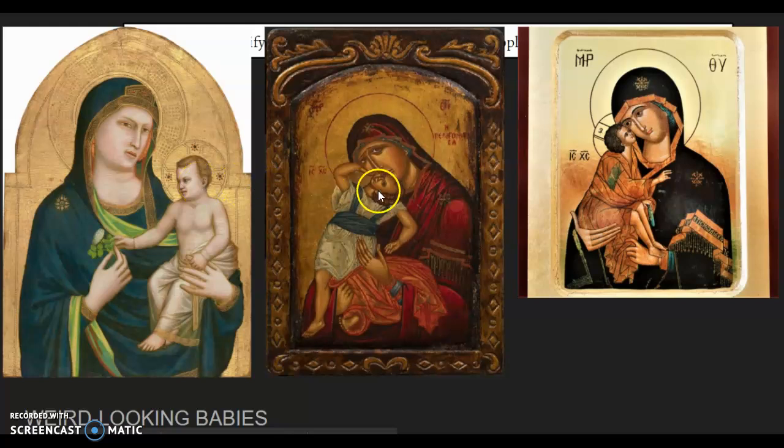But the thing about this poor baby is he usually looks like a freaky old man. Here we have Mary, who herself doesn't look too great. She looks like she's seen better days. And it looks like she's holding this miniature 40-year-old. In this one, Mary looks very distressed, and I don't blame her because it looks like her son has a broken neck.